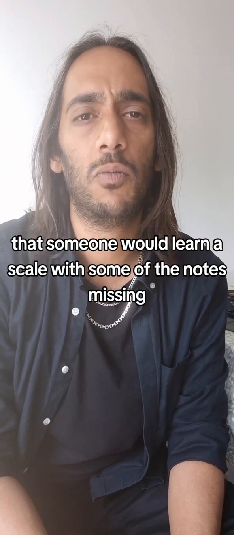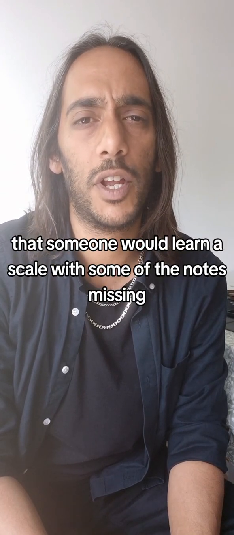It's time for another Tuesday tip, and we're going to talk about pentatonic scales. When I was learning Spanish guitar, we never learnt pentatonic scales. I didn't even see one for the first time until I was a teenager, and it seemed really strange to me that someone would learn a scale with some of the notes missing.